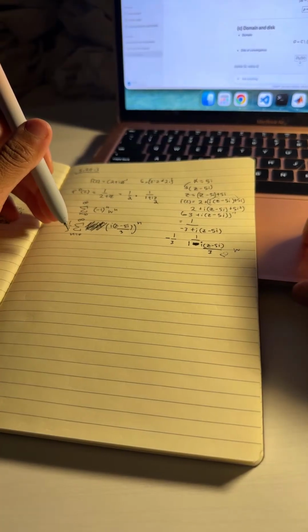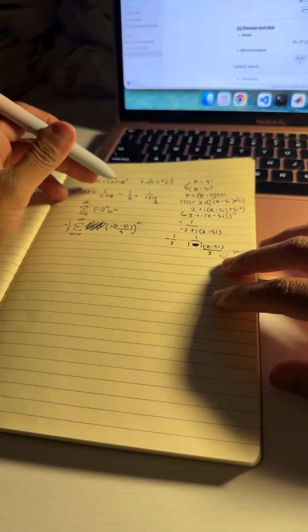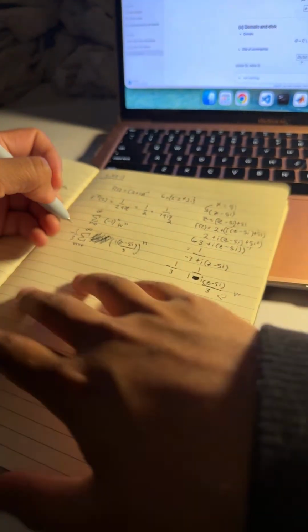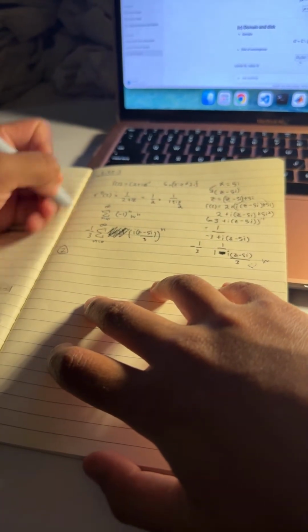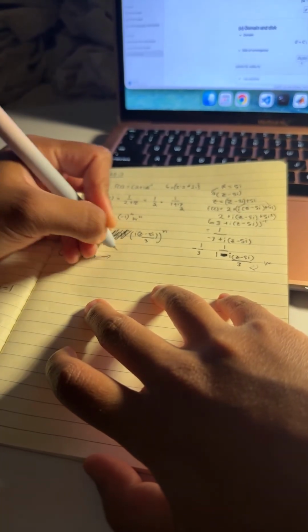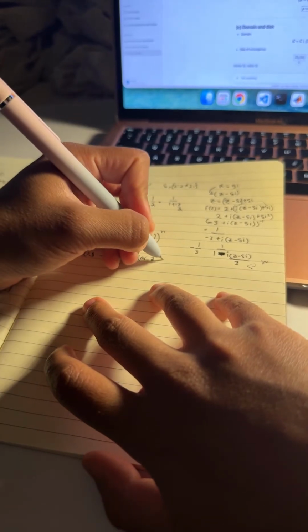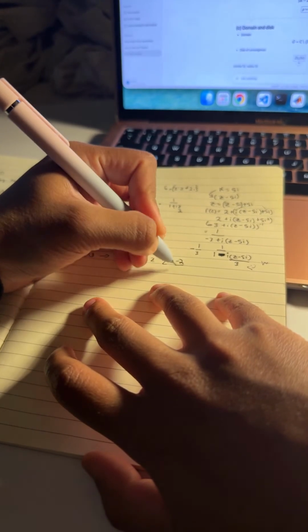But the radius of convergence, how do you do it? 2 plus iz right here equals 0. You solve for z. How do you do the radius part? Solve for z. And then for z we have, what's it called? z equals negative 2 over i.